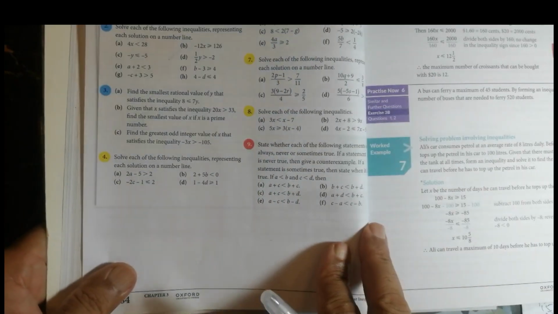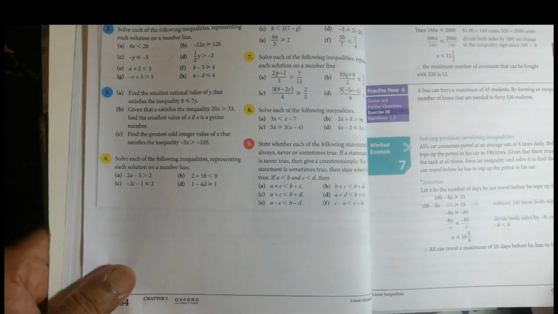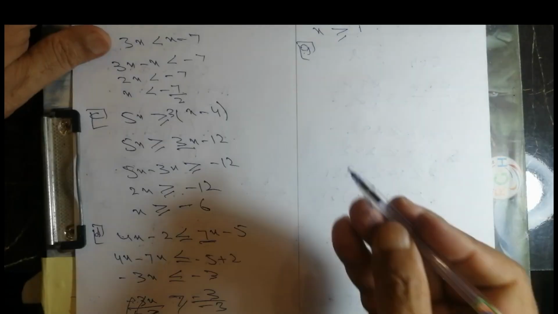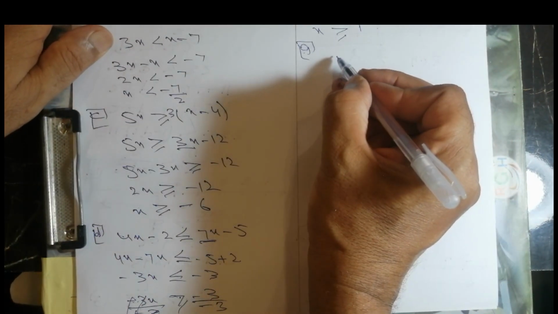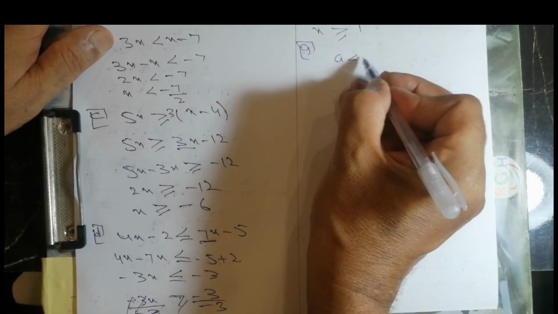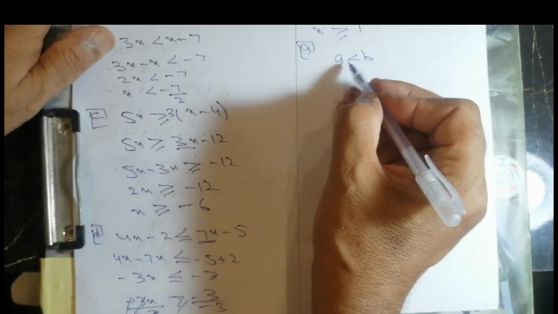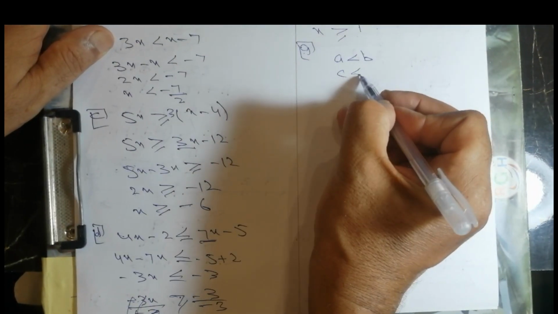So, if A is less than B and C is less than D. Now, it is given that A is less than B and C is less than D.